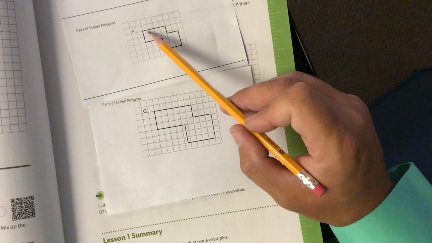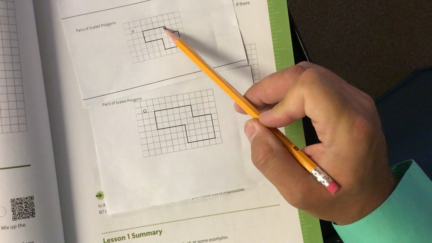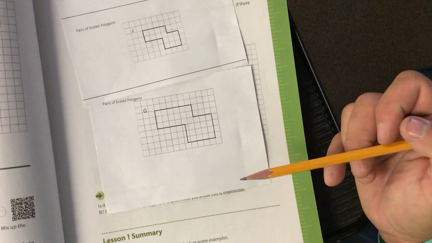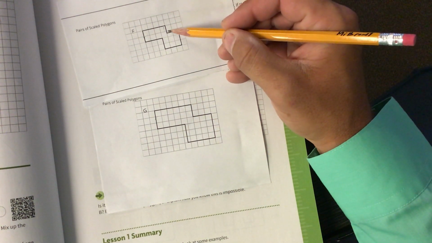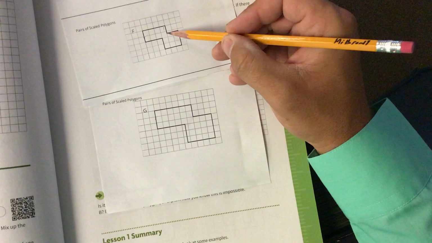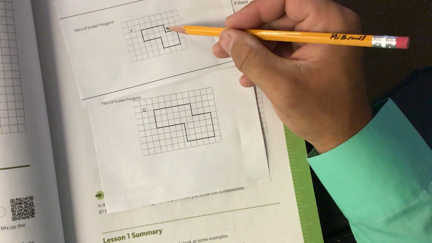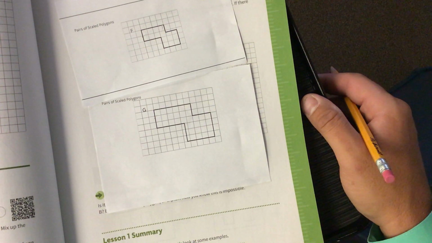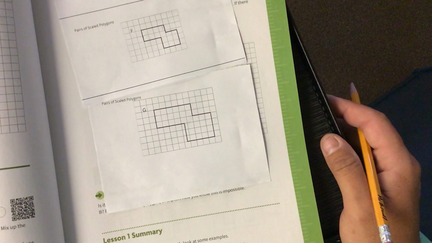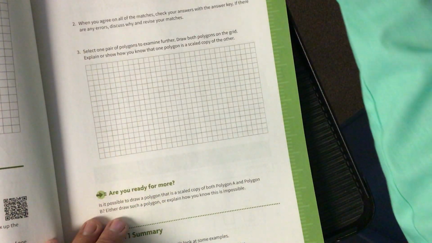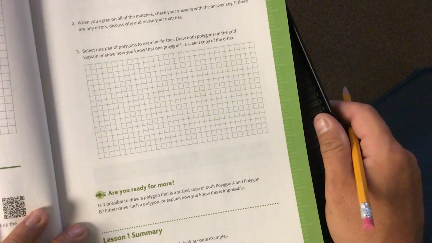Let's check it. Top is 4. What's 4 times 1.5? 6. 1, 2, 3, 4, 5, 6. Looks good so far. This looks to be 1.5. 1 point something. So what's 1.5 times 1.5? Is that 2? Is 1.5 times 1.5 2? It is not. So I would also say it is not a scaled copy. Remember, it's got to be true for every side. Any questions on that, guys?